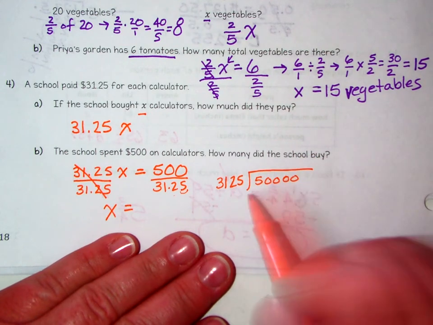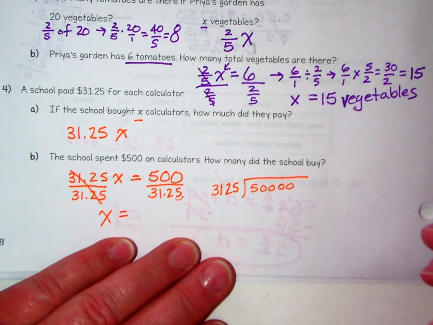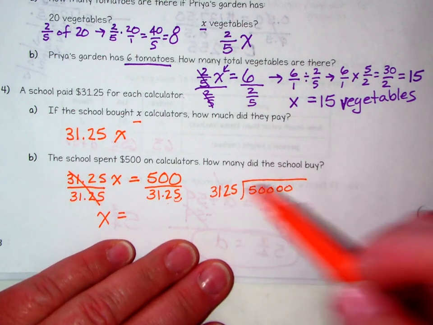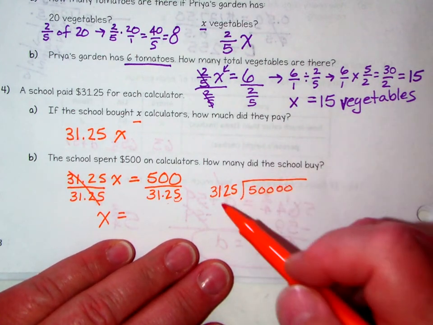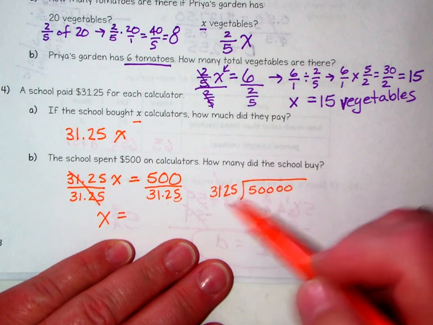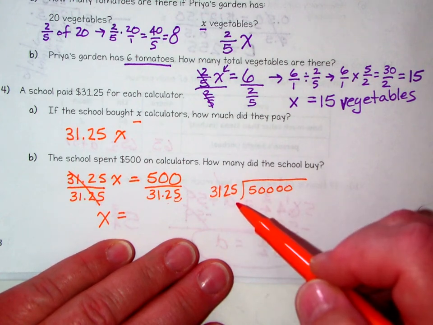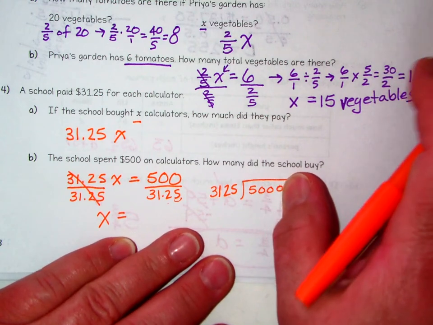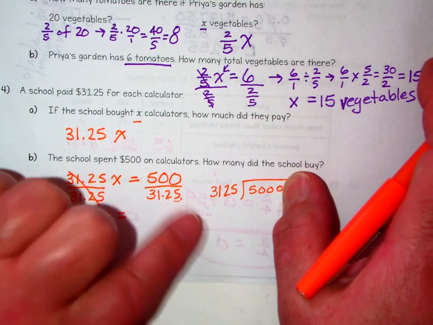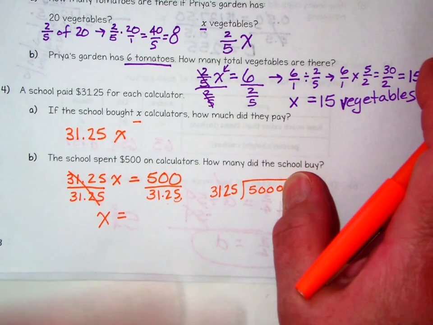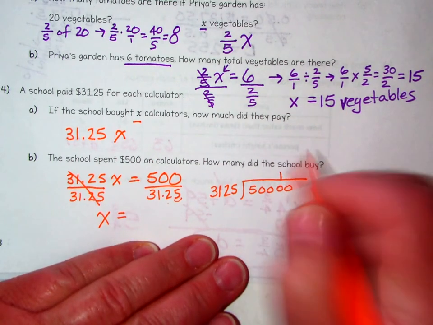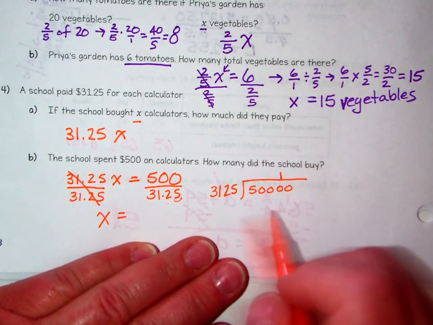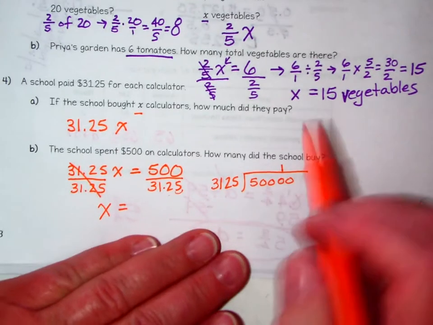This obviously isn't something that's within the realm of my math facts. But what I can do is think about estimating. 3,125, I could round that to 3,000. And let's see, if I go all the way to here, that's 5,000. So I could think, how many times will 3,000 go into 5,000? It will go once. And I could be off on this, but this gives me a good place to start.